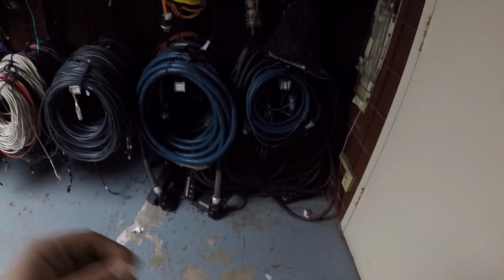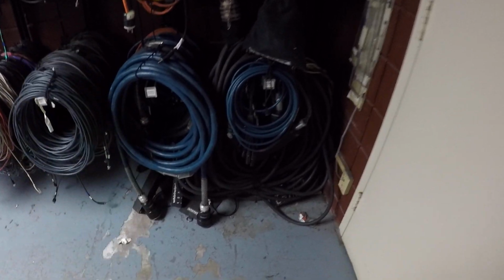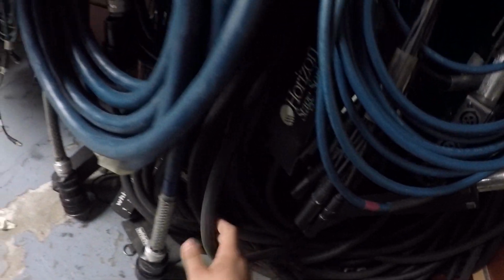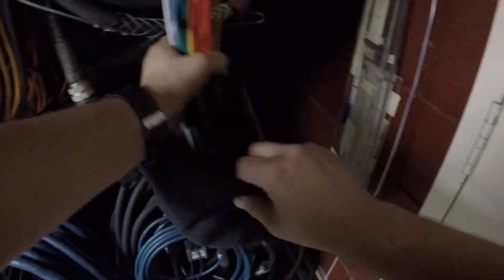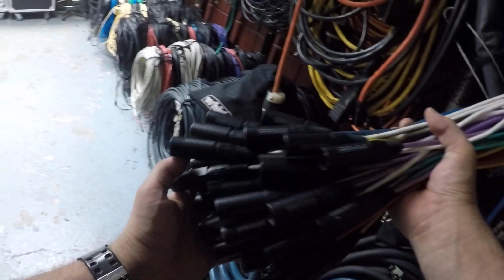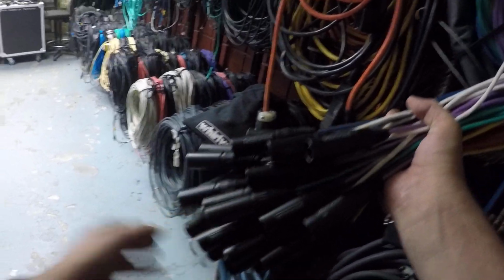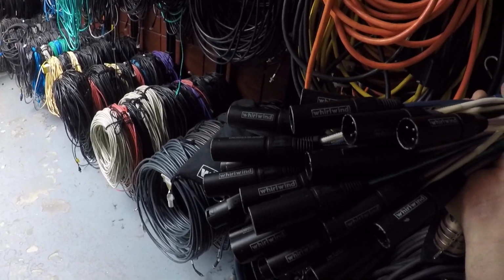Now back into room 13, starting from this side. You remember this from the other room, but this one is for sound. Similar to the breakout in the last one, but this breakout has all XLR cables.